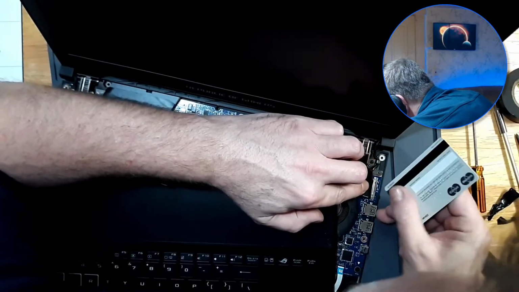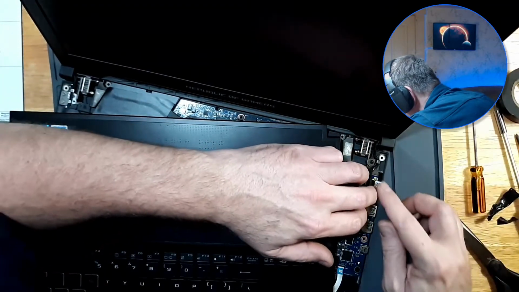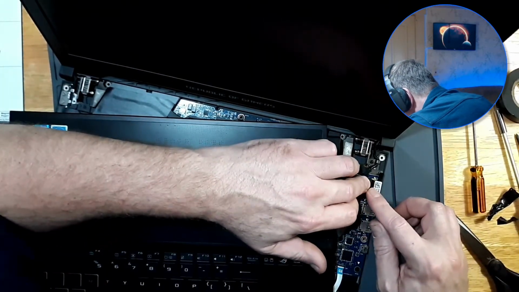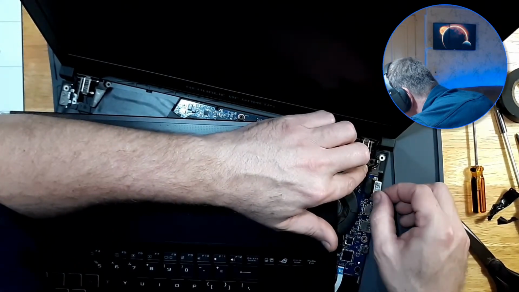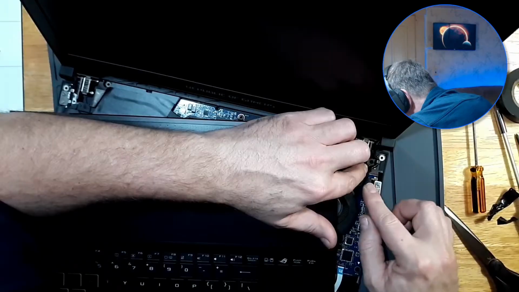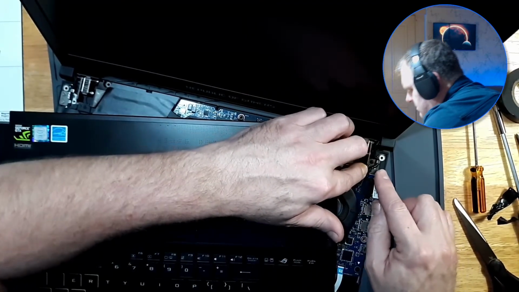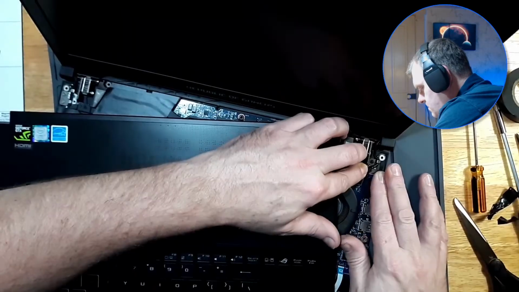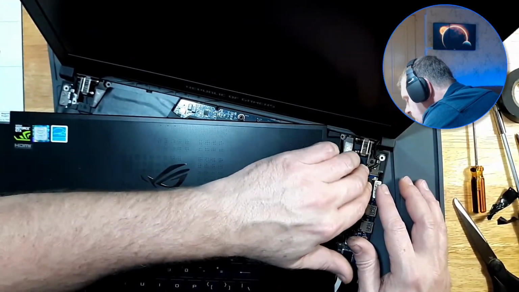Alright, I think we're in. I kind of pulled on it, but it didn't want to go. Yeah, so I'm just gonna look for parts of variability.